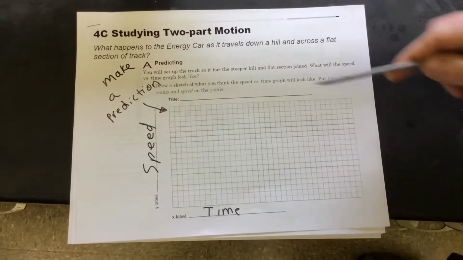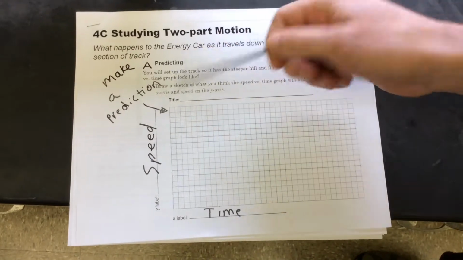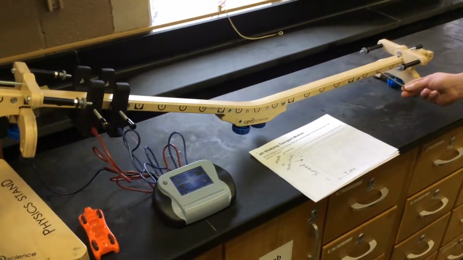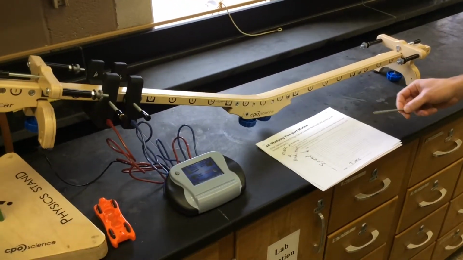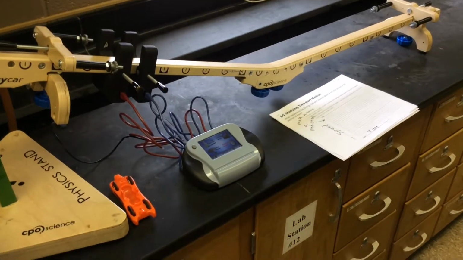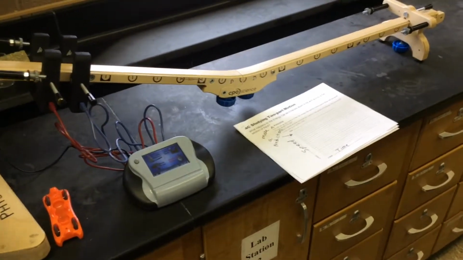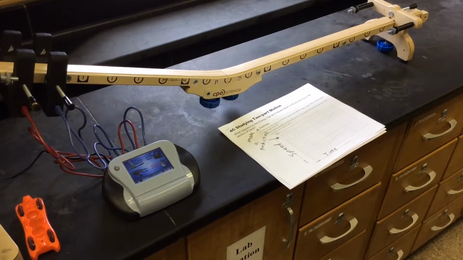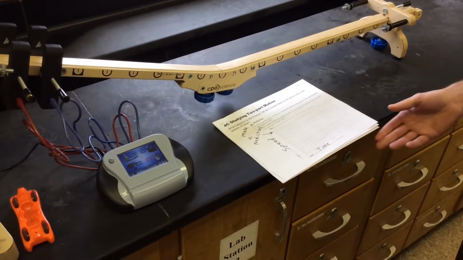So for example, right now what you should do is make a prediction. Now what we have is a curved track where it has an incline and then it ends up flat. And what you want to do is make a prediction of what the graph will look like for a speed versus time graph. Remember, your prediction does not have to be right. We're going to end up testing it. The only way you can lose points on something like that is by not making a prediction.